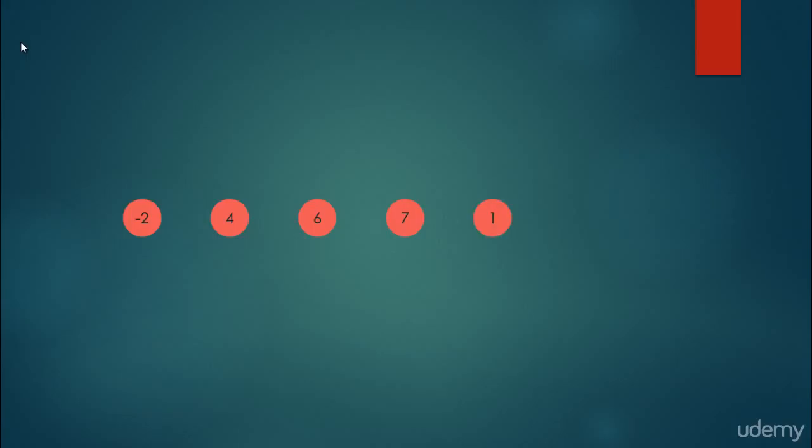Okay, and the last item is 1. We compare it with 7, 6, 4, and then we compare it with -2, but -2 is less than 1, so this will be the case. This will be the solution to this problem.